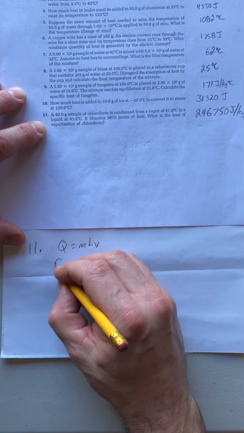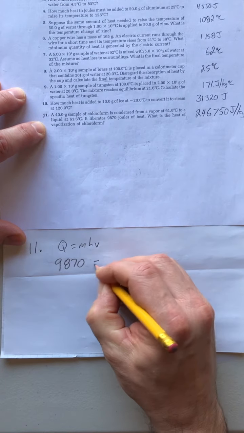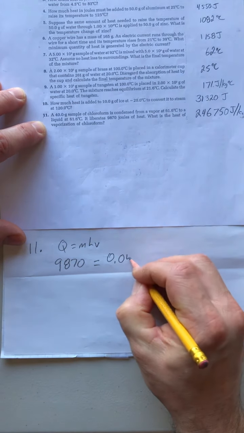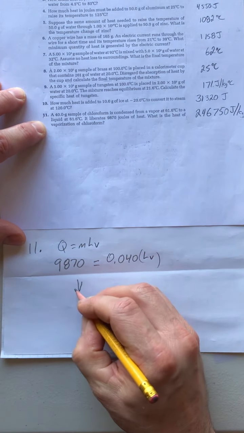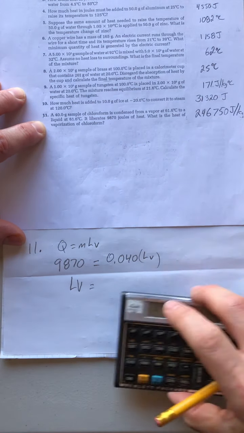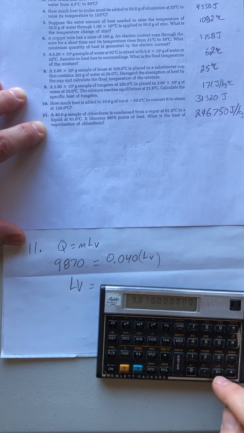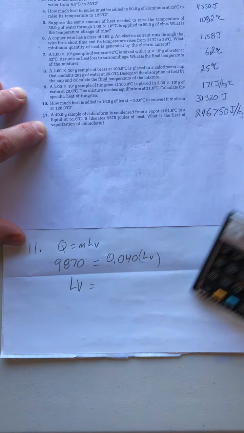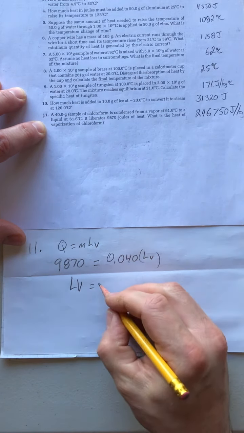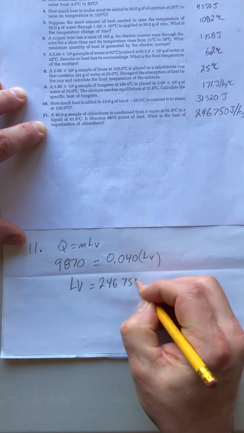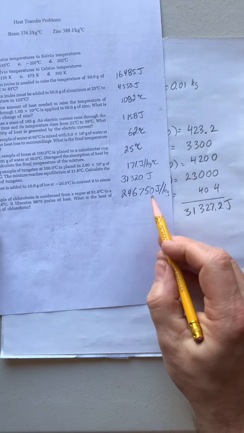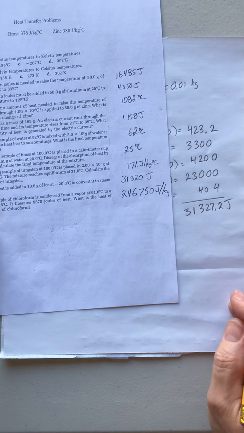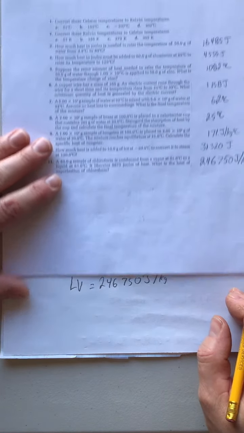So let's fill in our numbers. I've got 987 joules. The mass is 0.040 kilograms times L_V. Solve for L_V: 9,870 divided by 0.04. And we get 246,750 joules to melt 1 kilogram. Okay, that 0 is missing on the photocopy, so that's the actual answer. And that's it for that worksheet.